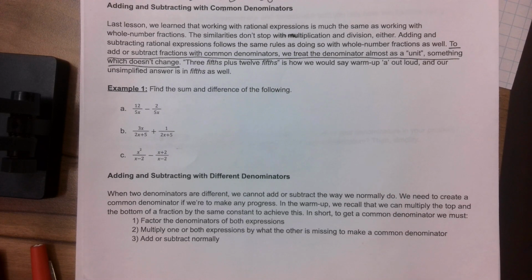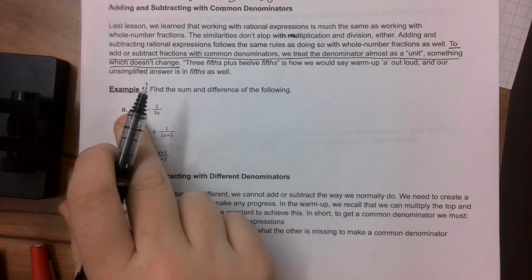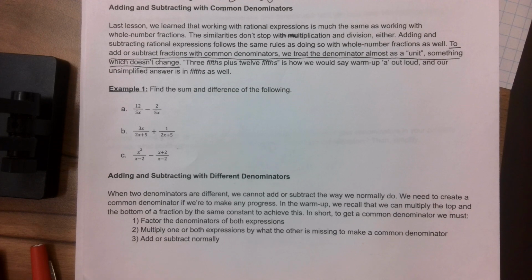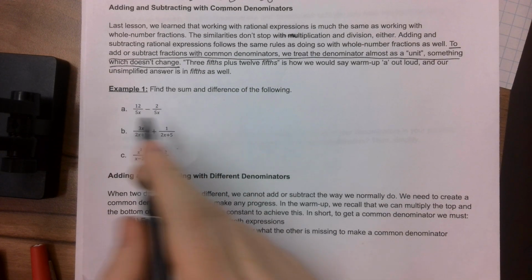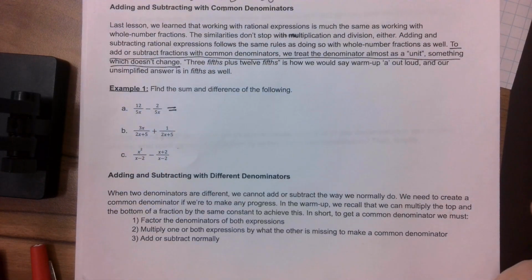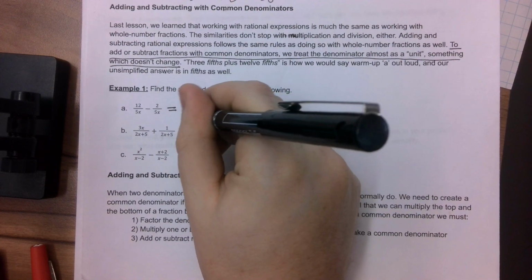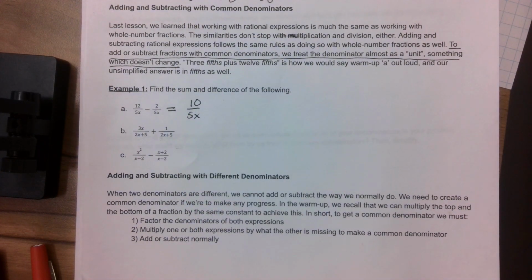So the rule, as you could probably expect, is the exact same if we have rational expressions. If we have common denominators, it's a lot easier. Like, notice that in example 1a, we have a common denominator. As long as you have a common denominator, you can just add or subtract the numerators. Like 12 minus 2, isn't that just 10? So you could write this as 10 over 5x.